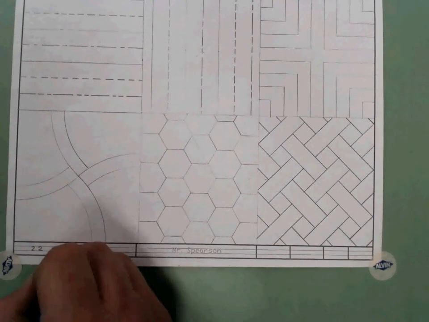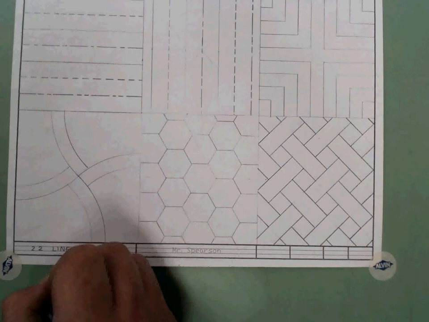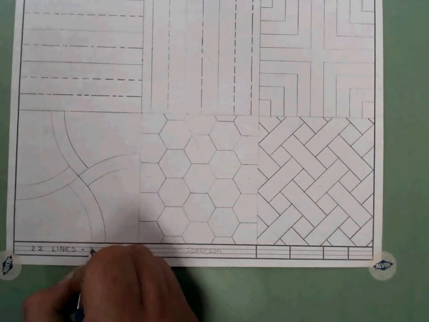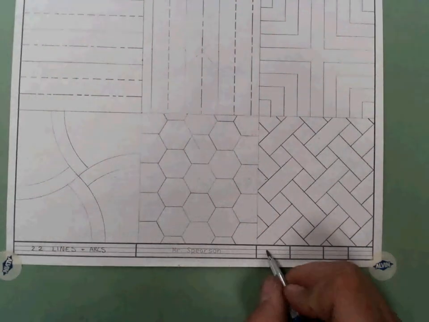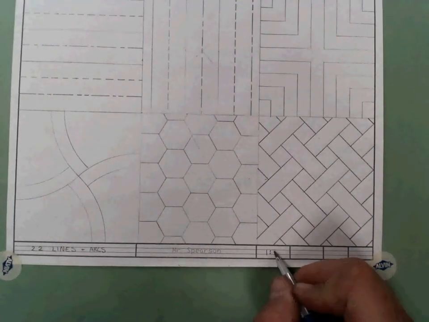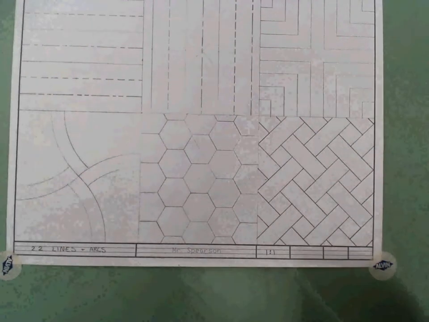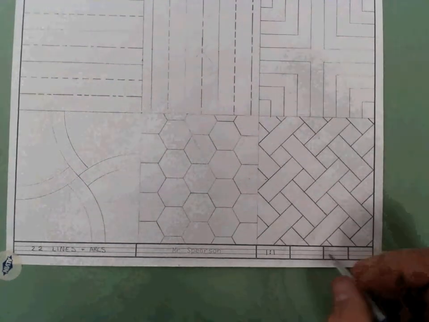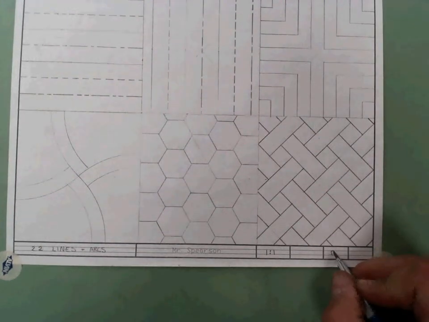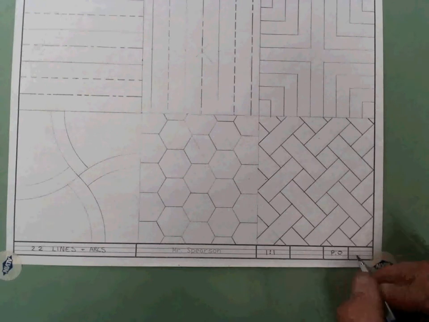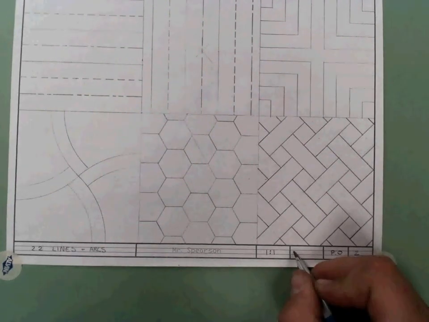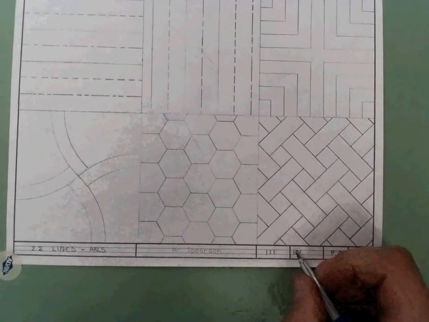And I think this one's called lines and arcs. My scale is always a 1-to-1 because you guys aren't ever going to do anything bigger until you get into AutoCAD. My date, my period, my unit. My date is 10/17/17.